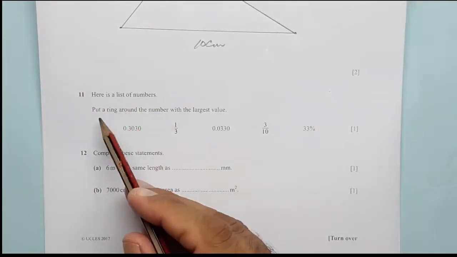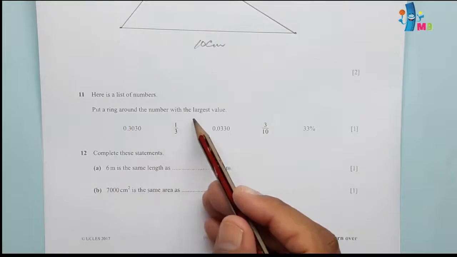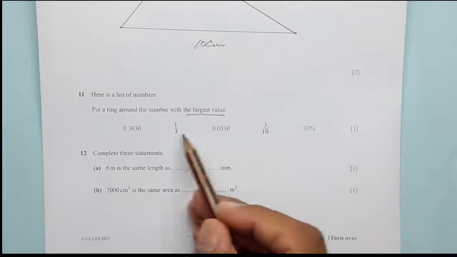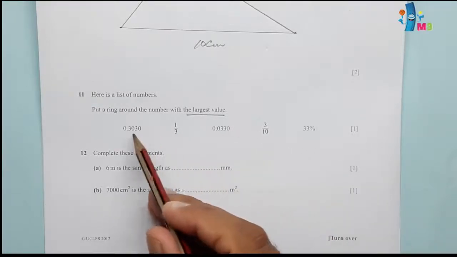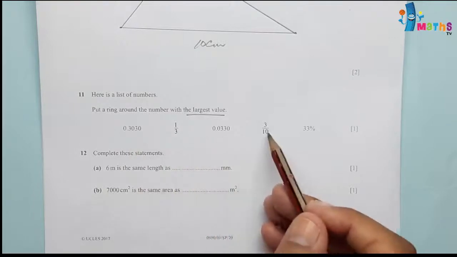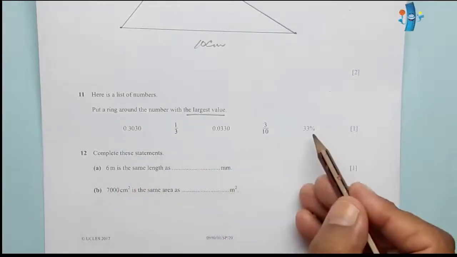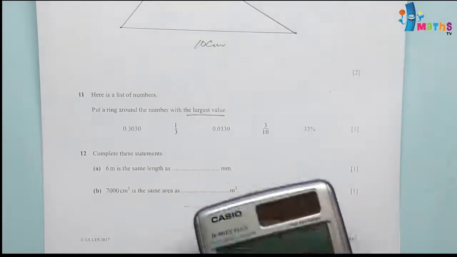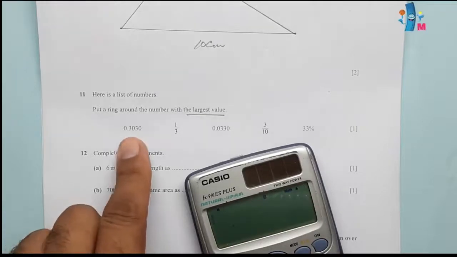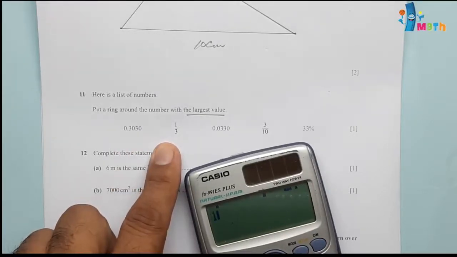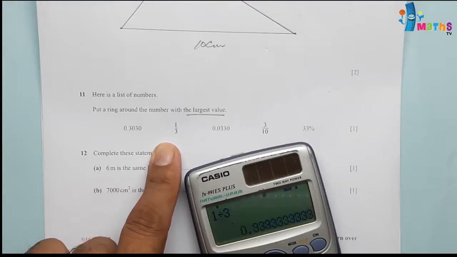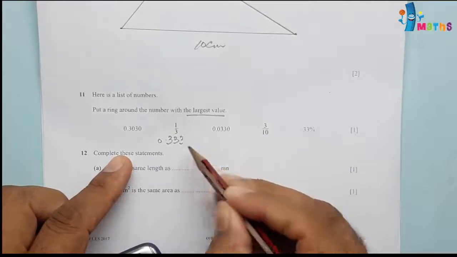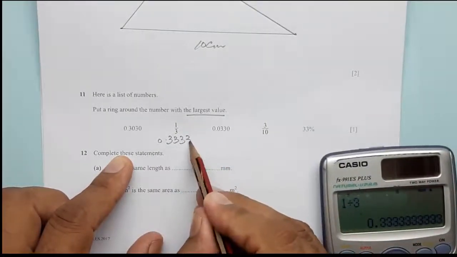Here is a list of numbers. Put a ring around the number with the largest value. So we'll have to convert everything into decimal so that we can compare them, because this is decimal, this is fraction, again fraction, this is decimal, this is percentage. So we'll have to convert everything into decimal first so that we can compare. We can take help of calculator. So this is already decimal. This one we can divide. 1 divided by 3 will be 0.33 recurring. So 0.33 recurring. So I'll write 3 or 4 numbers I can write.